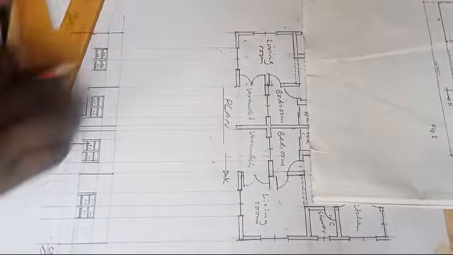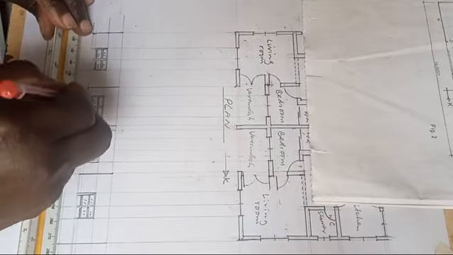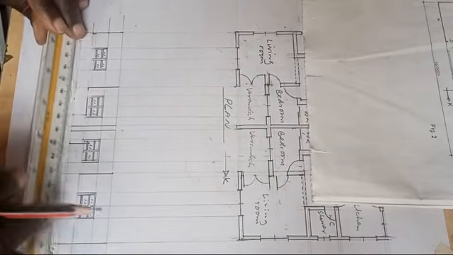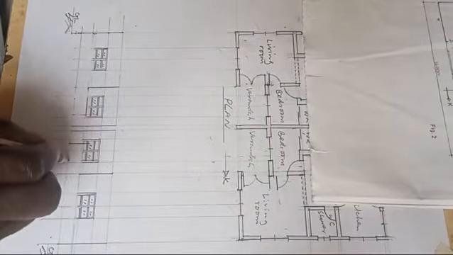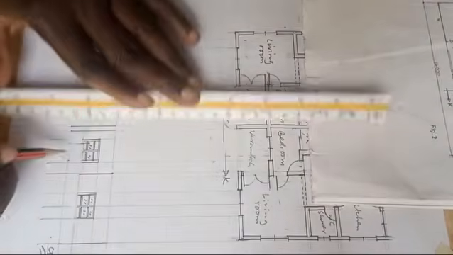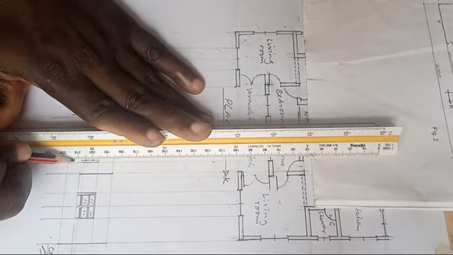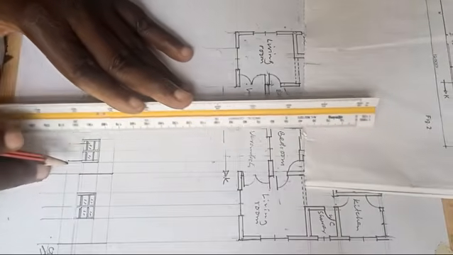So our 900 should actually come from here. Same thing here, our 900 should come from here. So our wall is not here. It should be from here up to this point. So this is the entrance.